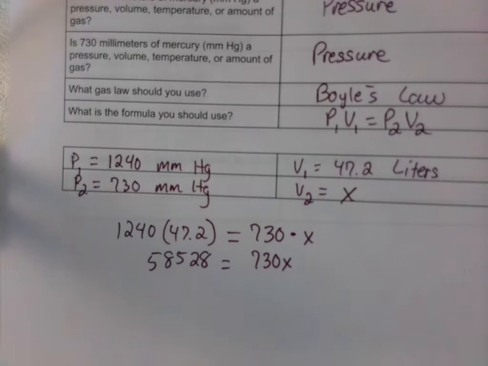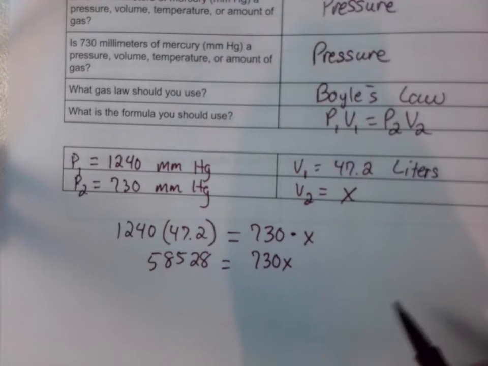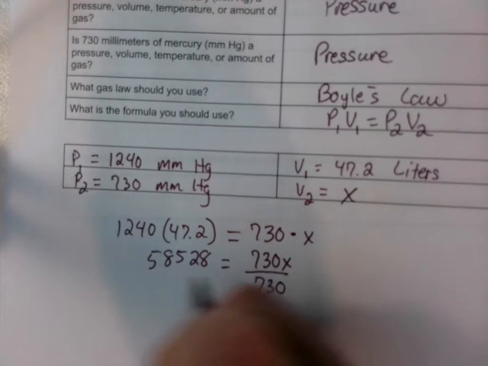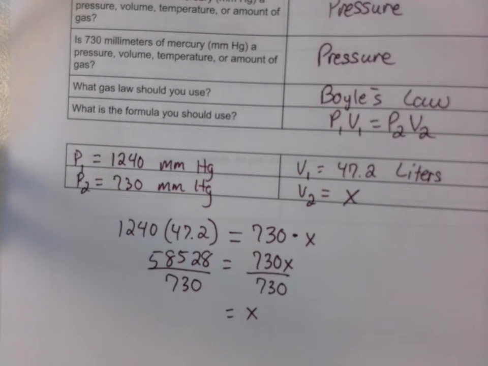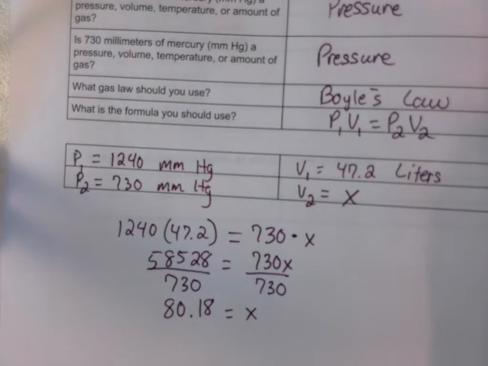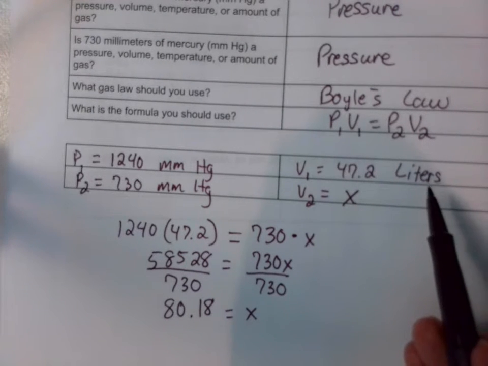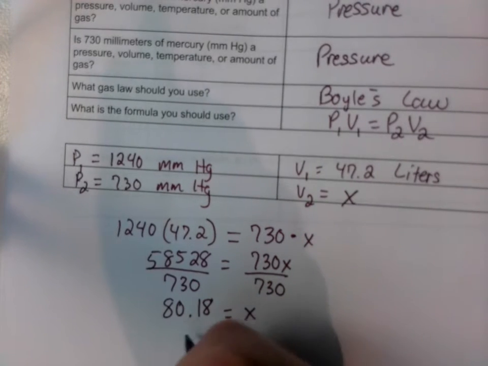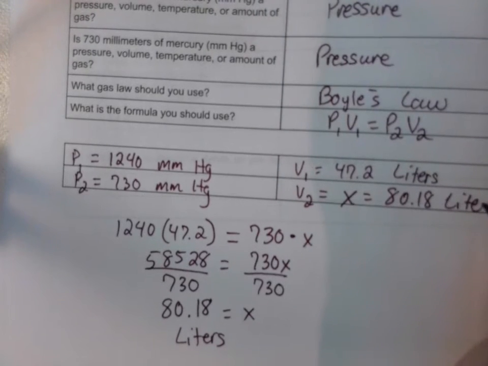Now, to solve this, since 730 times x is multiplication, to get x by itself we do the opposite of multiplication, which is division. So I'm going to divide by 730. Whatever I do to one side, I have to do to the other side. On my calculator, 58,528 divided by 730 gives me 80.175, so I'm going to round it to 80.18. Now we ask ourselves, what unit is this in? Remember, the volume units have to match. If this is liters, this also has to be liters. So it's 80.18 liters, and you can fill that into the chart up here. Okay?